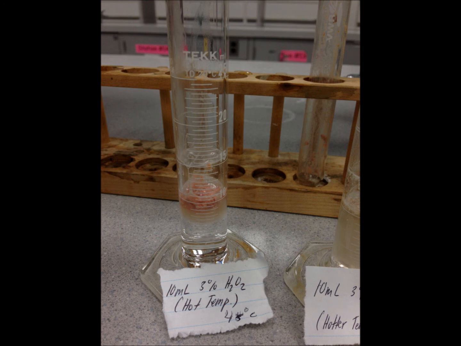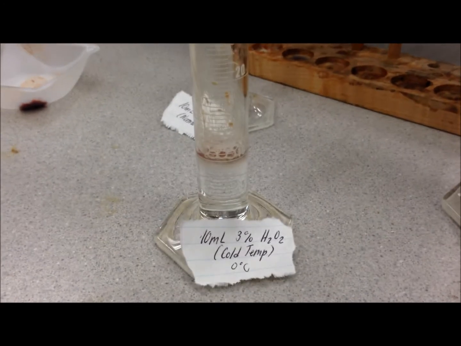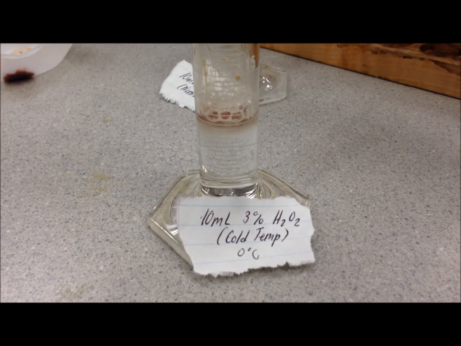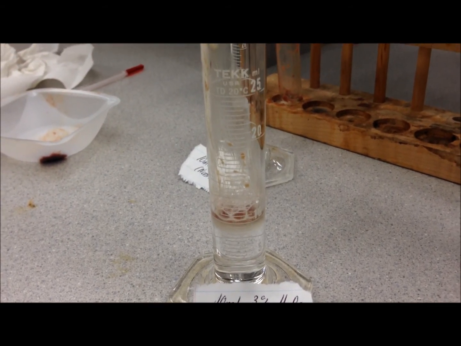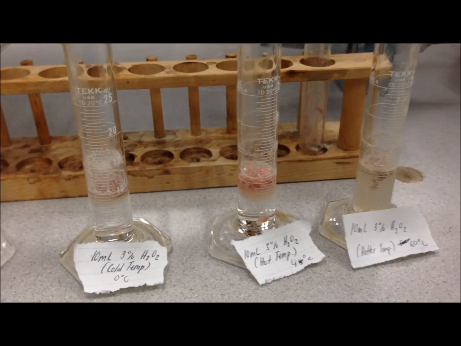For the hottest temperature of liver, which was 60 degrees, it produced 5 milliliters of gas. For the hot temperature, which was 45 degrees, it produced 7 milliliters of O2. For the controlled liver at room temperature, it produced 12 milliliters of O2.